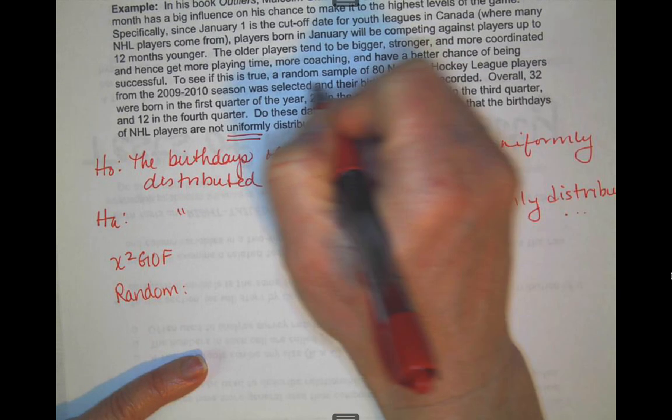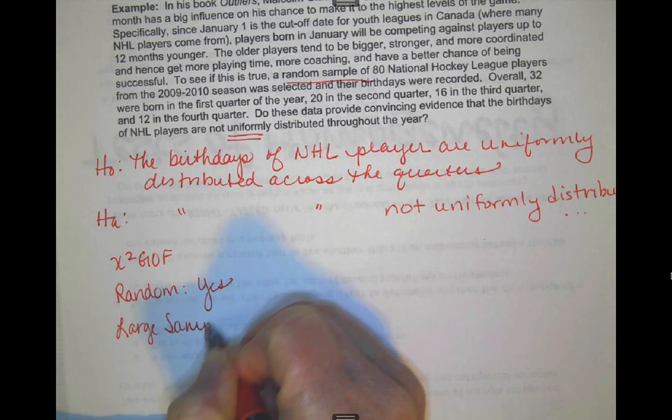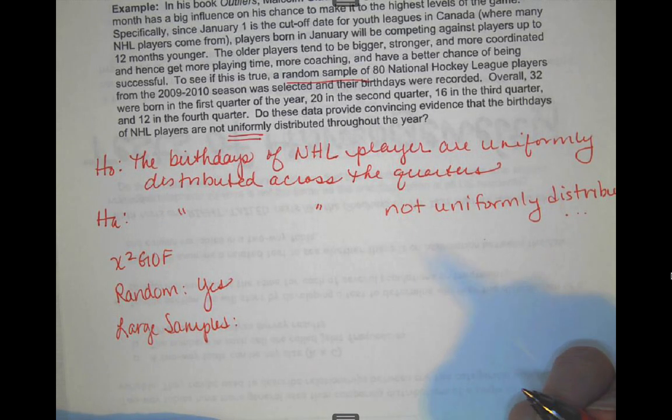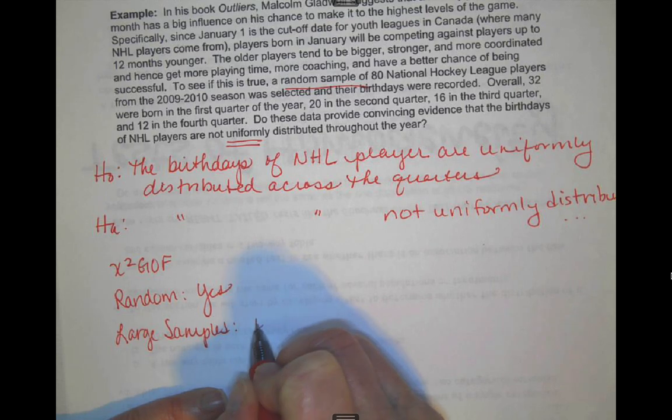The random, it says that they took a random sample. All right, so we don't have a normal check here. We have this large sample check here. So we want to check our expected counts. So the expected counts here.